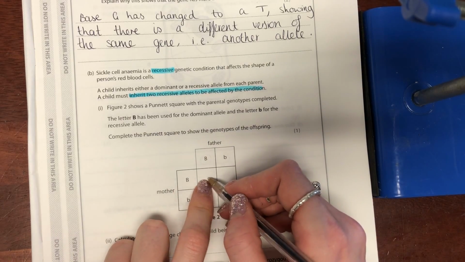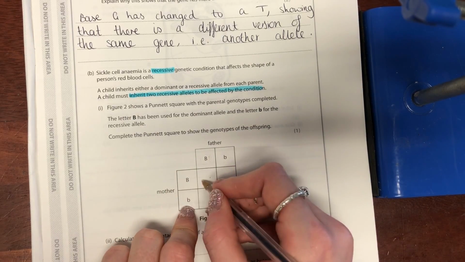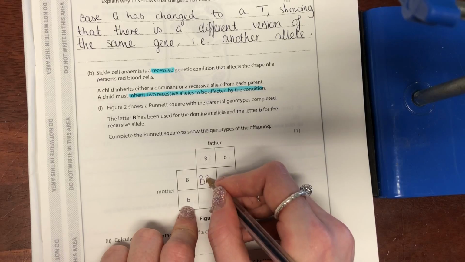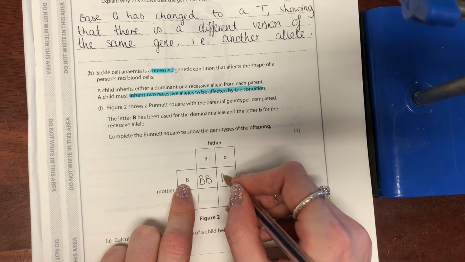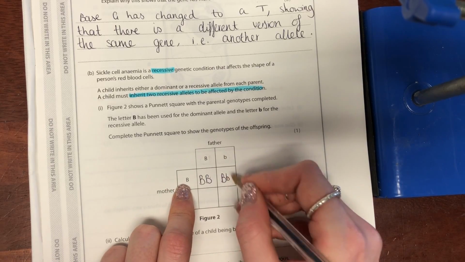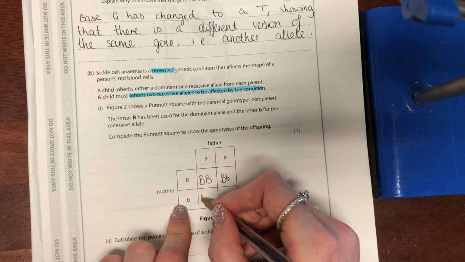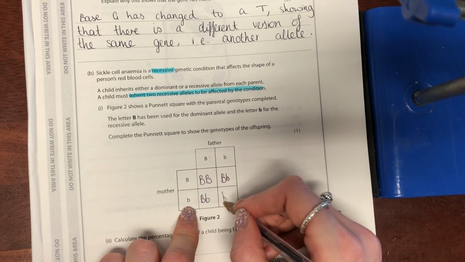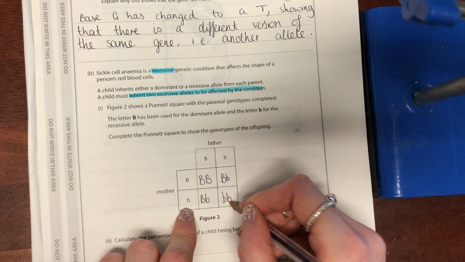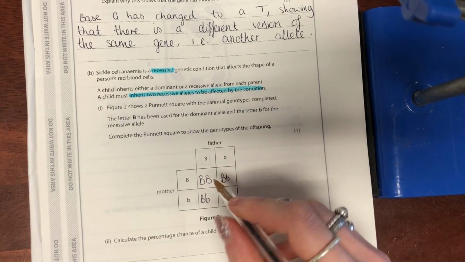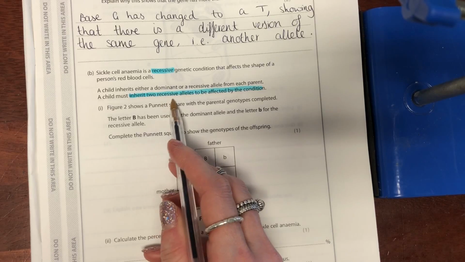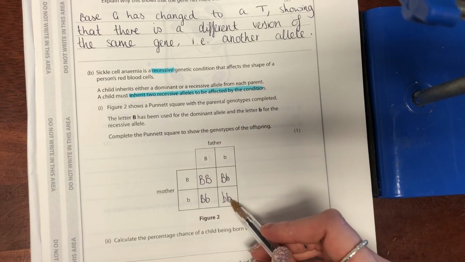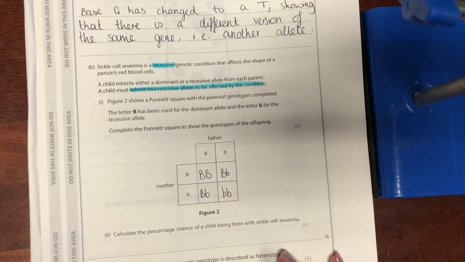So this one and this one are going to join together. So we get capital B from mum, capital B from dad, capital B from mum, lowercase b from dad there, capital B from dad this time, lowercase b from mum this time, lowercase b from dad this time, and a lowercase b from mum. Now remember in the question it said they must inherit 2 recessive alleles, so 2 lowercase, to be affected by the condition.